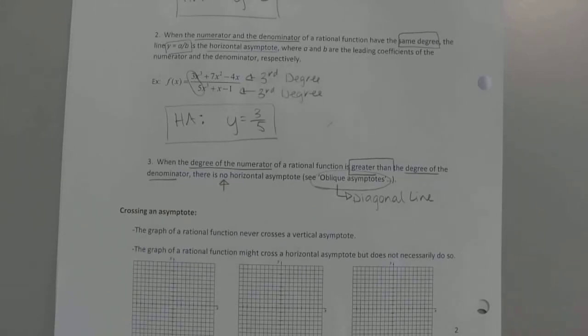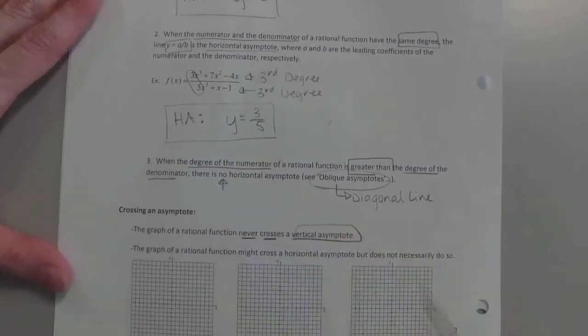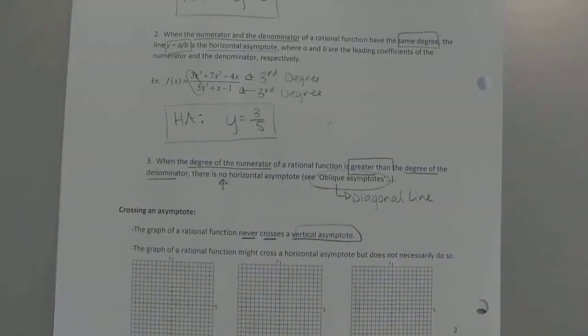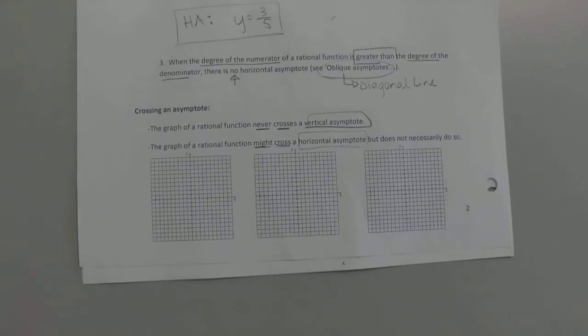So what do we need to know about asymptotes? There's two types. Well, I guess there's technically three. There's the vertical. So in rational functions, there's always a vertical asymptote. And the key thing to note is we never cross it. You never cross a vertical asymptote, okay? Now, with horizontal asymptotes, a majority of the time you don't, but sometimes you do, okay? So there's this might idea there. You may cross a horizontal, okay? So you might cross a horizontal.